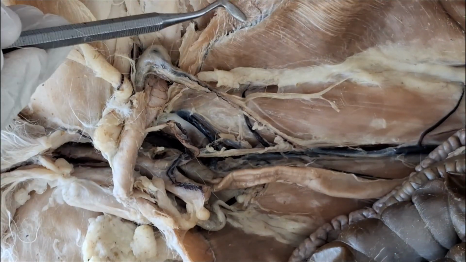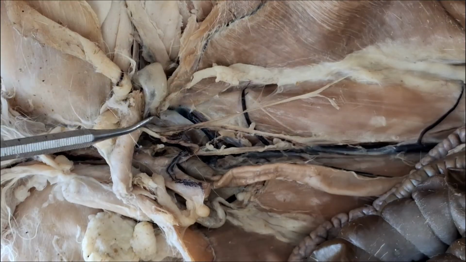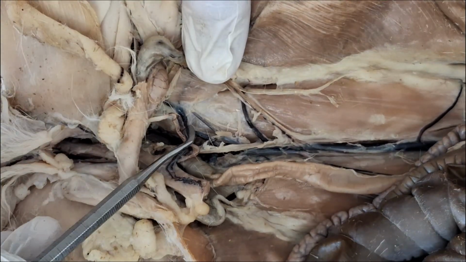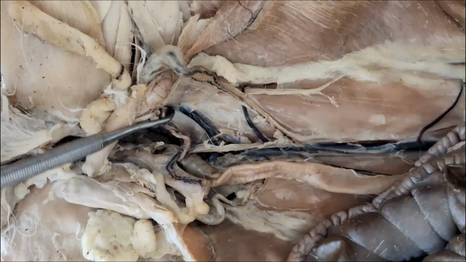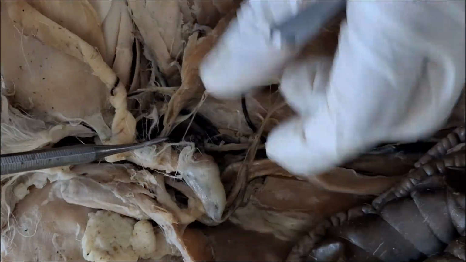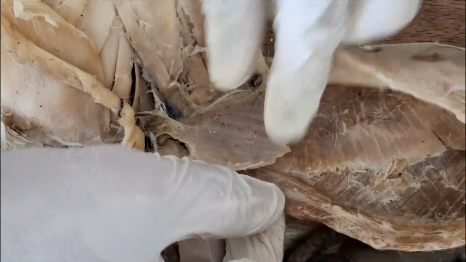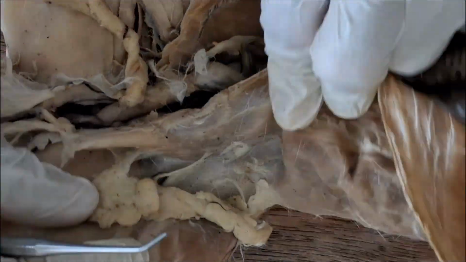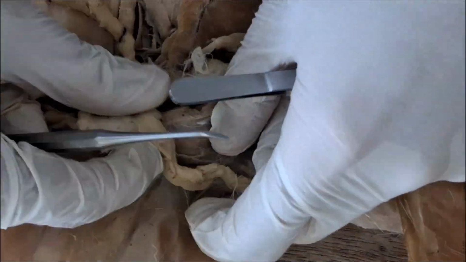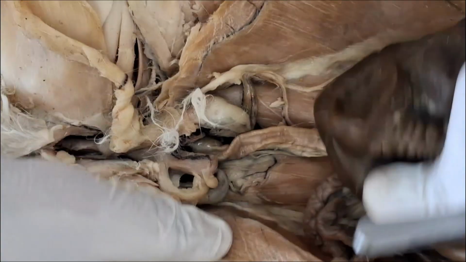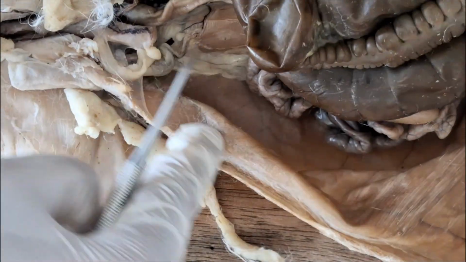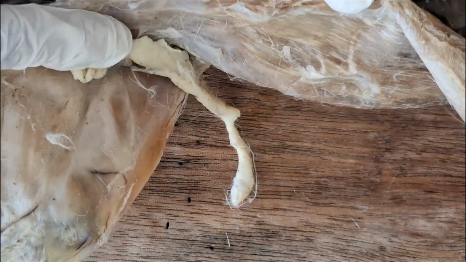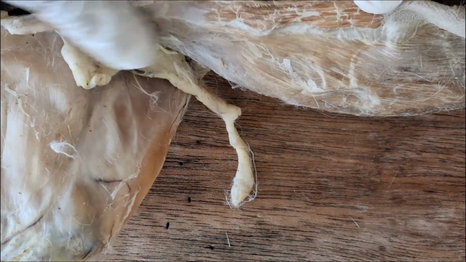So this one is the inferior epigastric vein draining into the external iliac. There's another vein here going for the body wall, but instead of crawling underneath the body wall, it crawls outside, superficially.